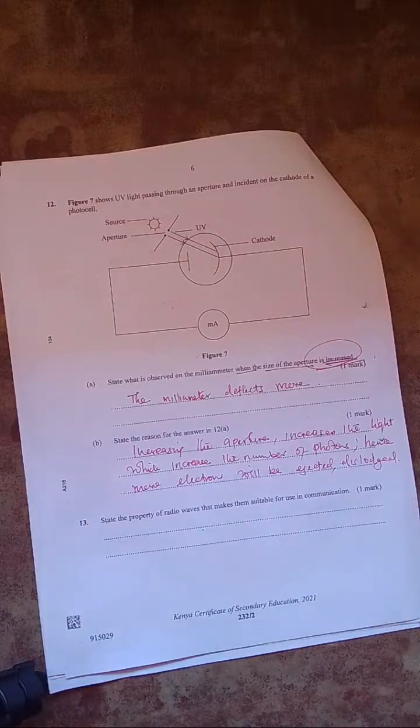But the key thing here to do with radio waves is the wavelength. Because in the hills, they must be diffracted. In case of any barrier, they can also be diffracted. In short, they are able to bend following the kind of obstacle that they meet.